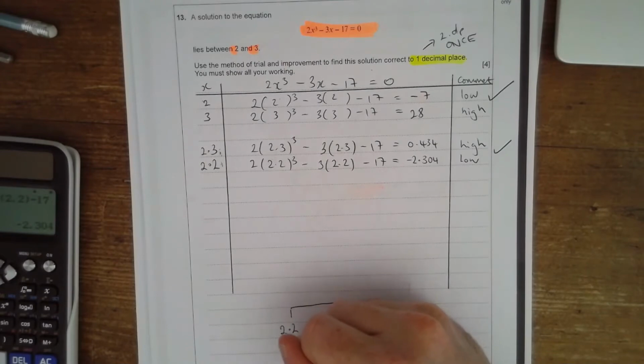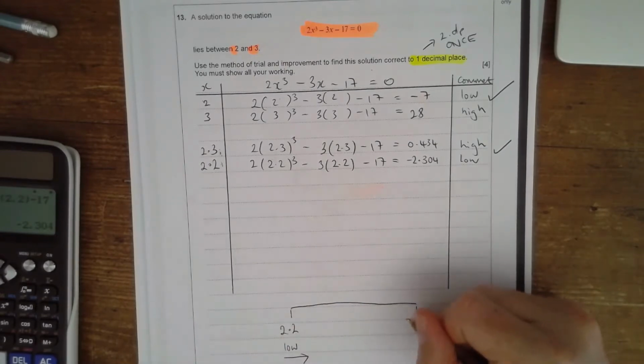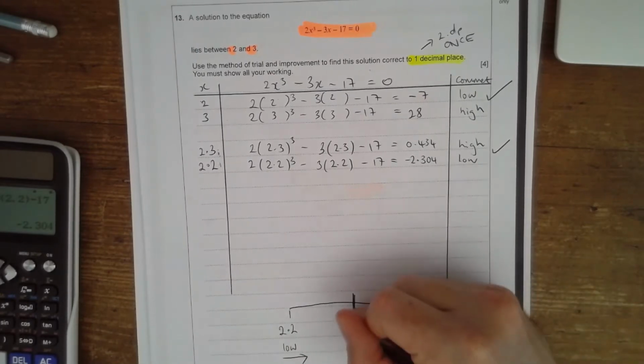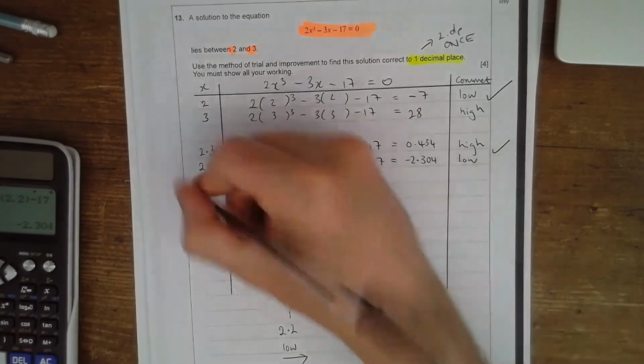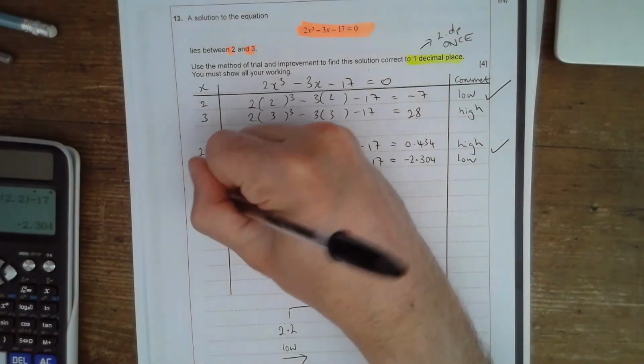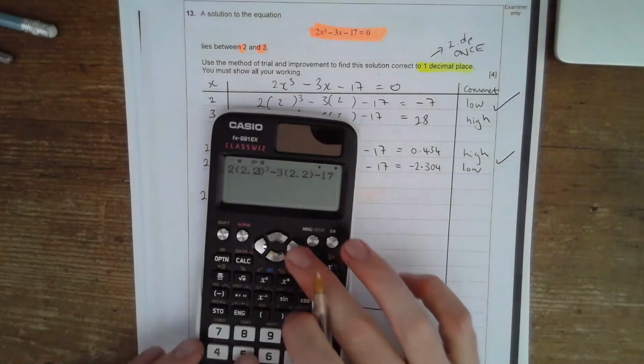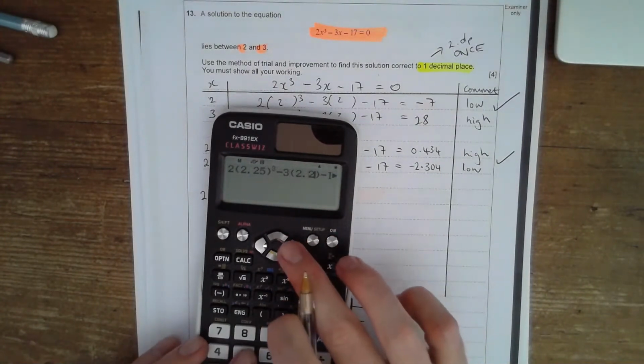We found out that the answer was too low here. Try a bigger number. We tried 2.3 and we said, well, this is too high. Try a lower number. So what we're going to do is cut this line exactly in half. So at 2.25, I now go and put that into my calculator. So 2.25 in both brackets.